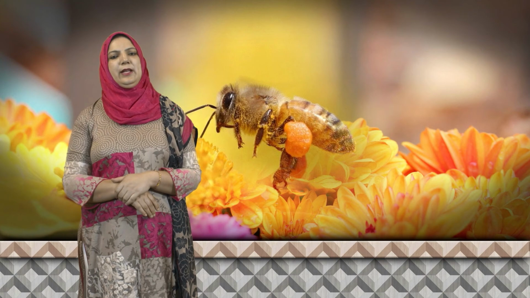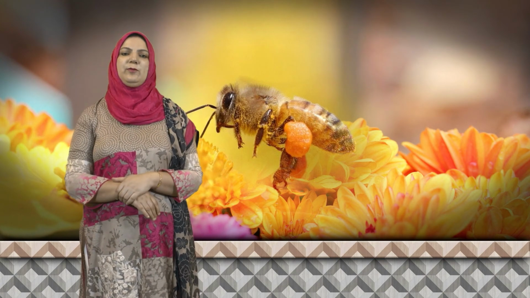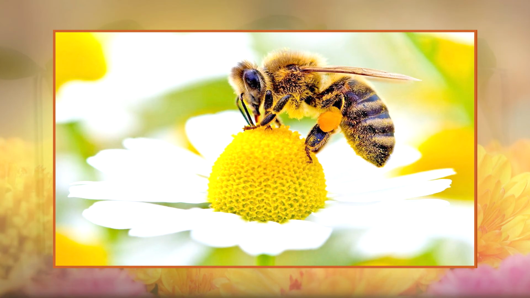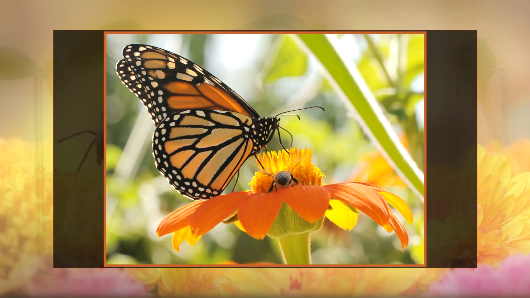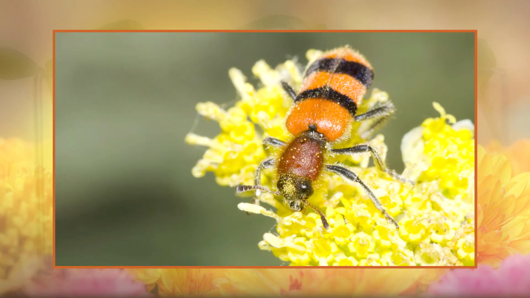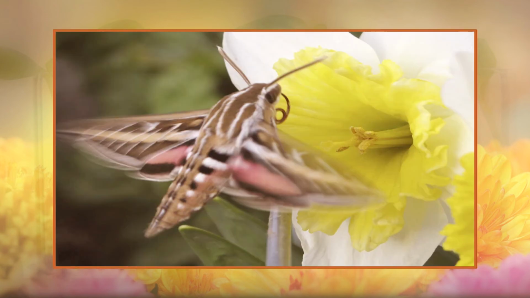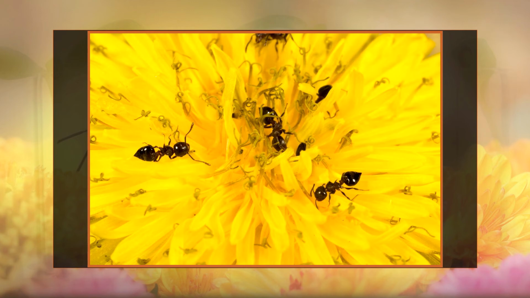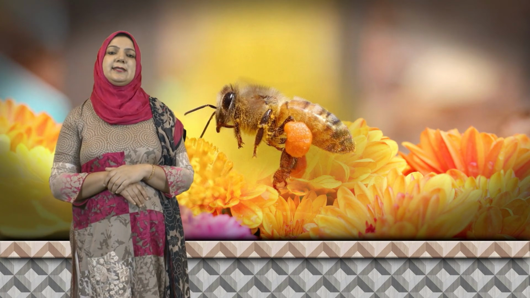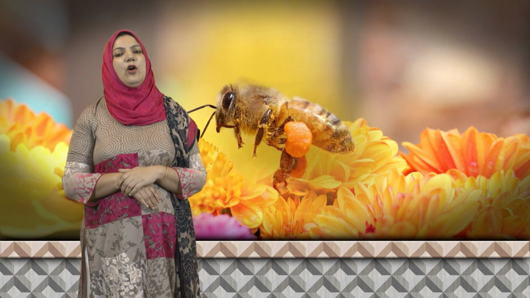When pollination is brought about by insects, it's known as entomophily. It is the most common mode of biotic pollination. This entomophily includes melittophily, that is pollination by bees, psychophily, pollination by butterflies, myophily, pollination by flies, cantharophily, pollination done by beetles, phalaenophily, pollination by moths, and myrmecophily, pollination by ants. Of the various insects, bees are the main flower visitors and handle up to 80% of all pollination done by the insects.